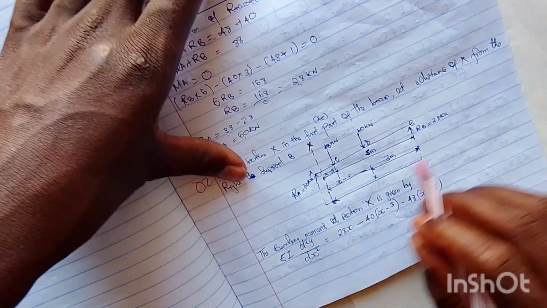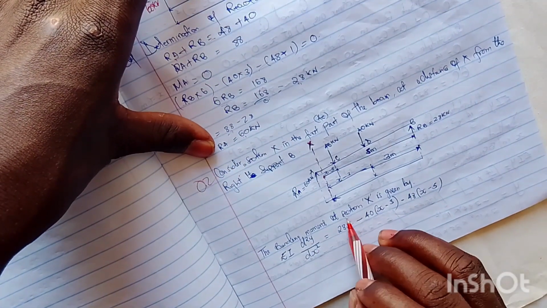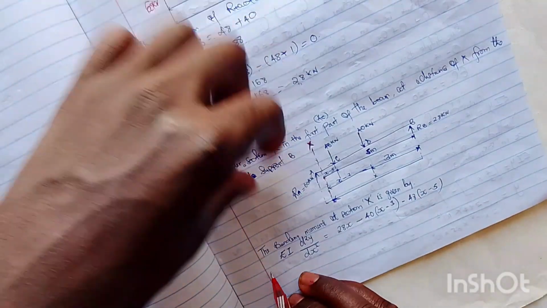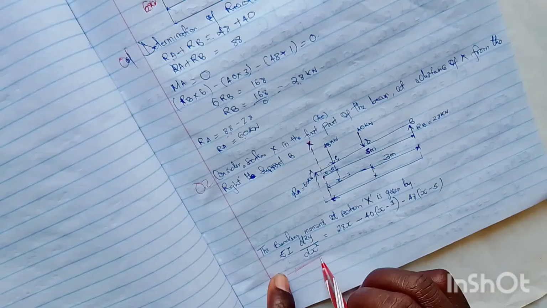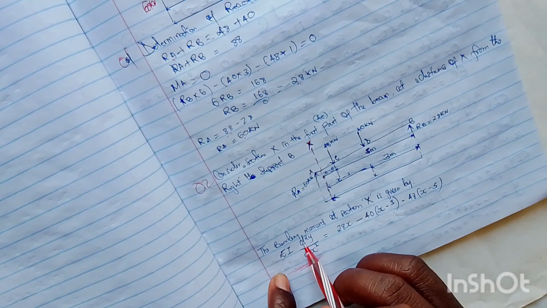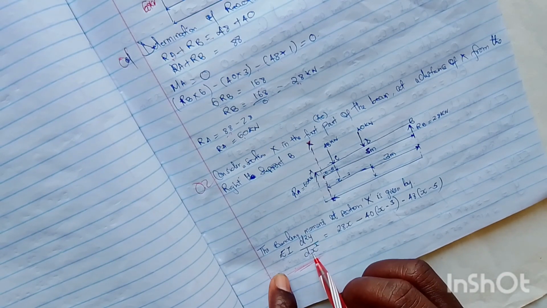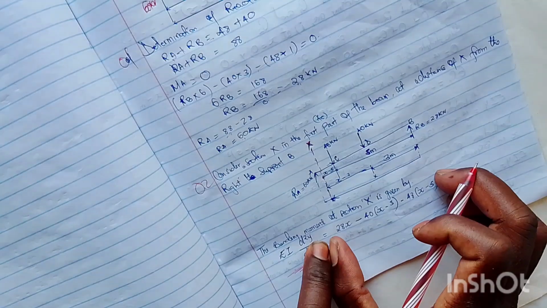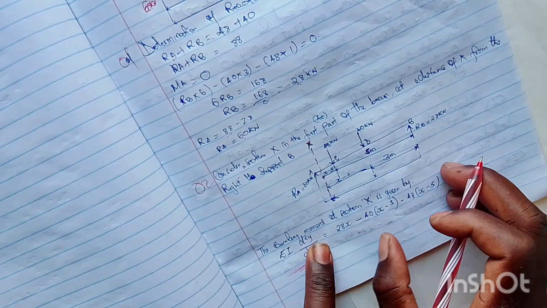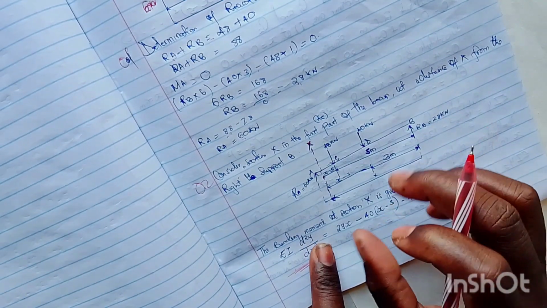Now the bending moment at section X is given by the general formula EI d squared y over dx squared. We quote it with the equation that we got.